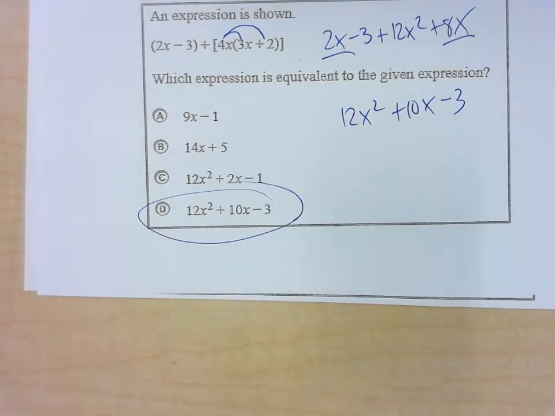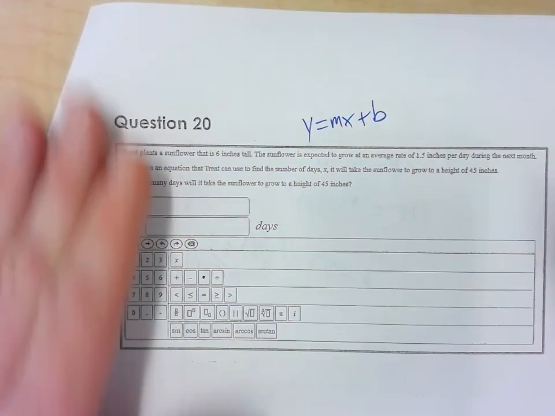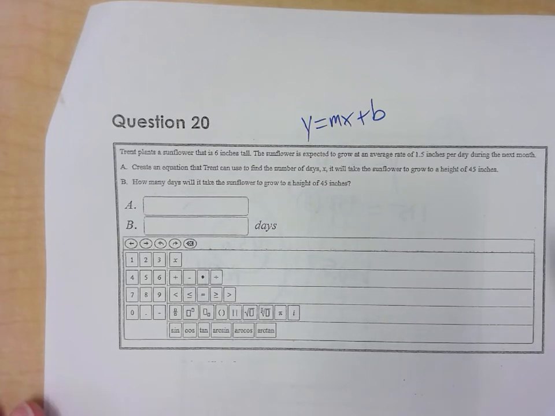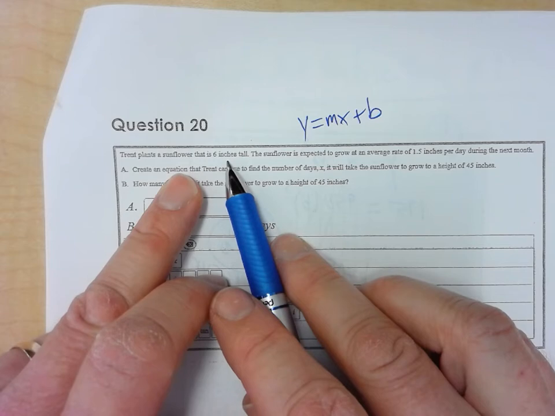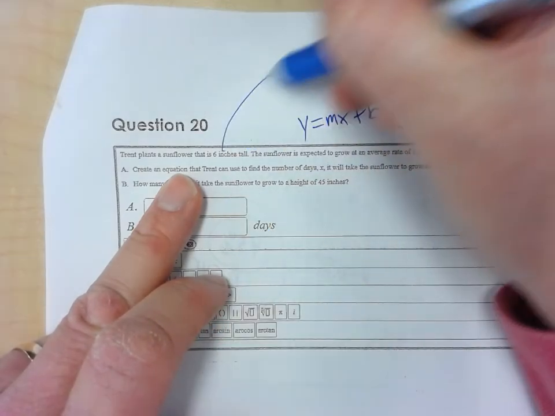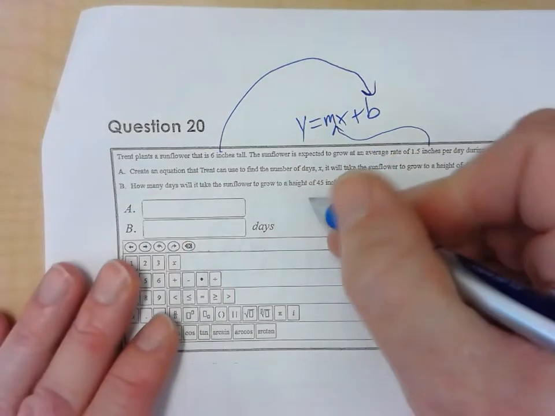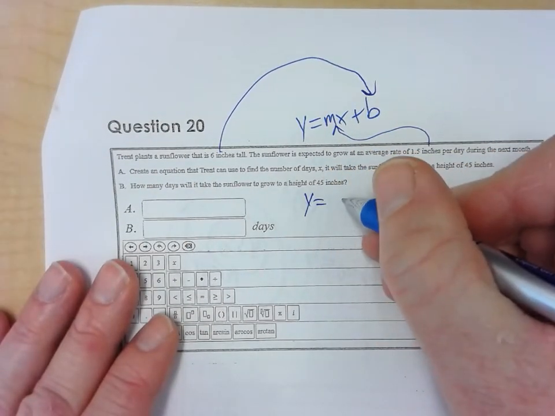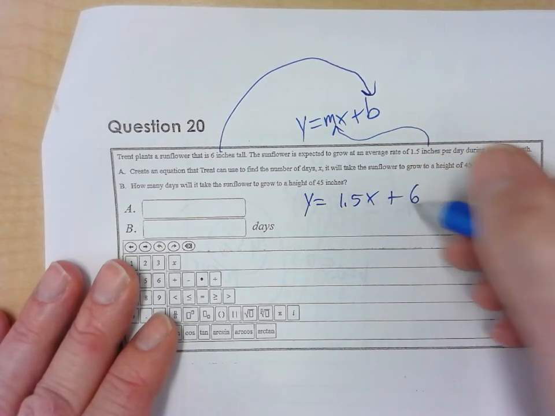And the last one is a linear situation. It's y equals mx plus b. The sunflowers are 6 inches tall, so that's your starting amount, right? So that's your b. And then inches per day, that's your slope, right? So it'd be y is equal to 1.5 times the number of days plus 6 inches.